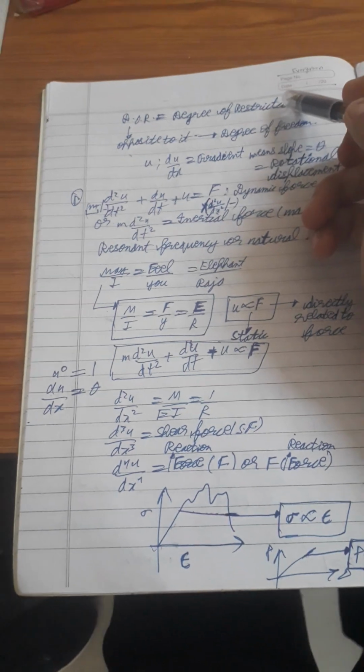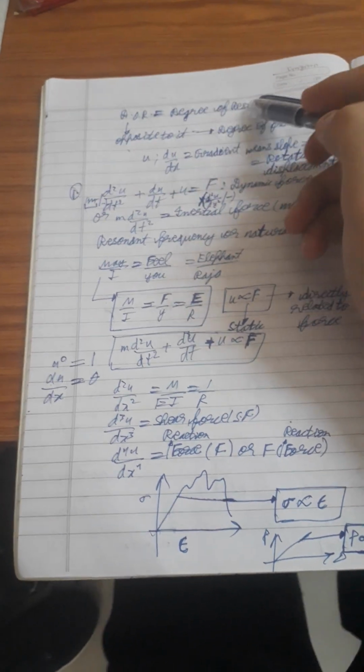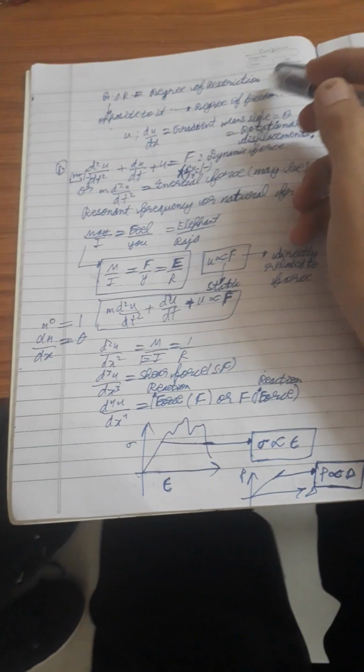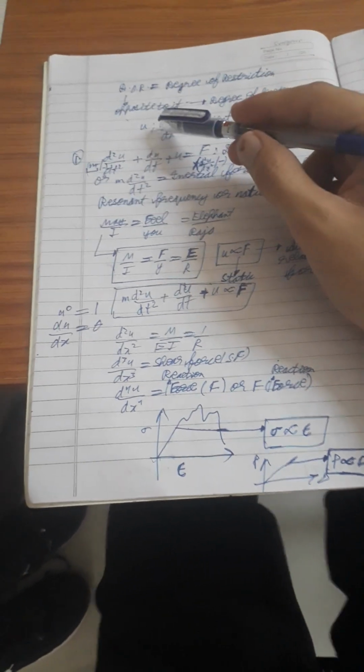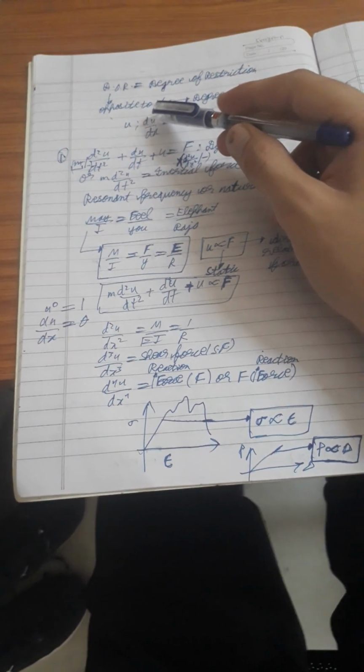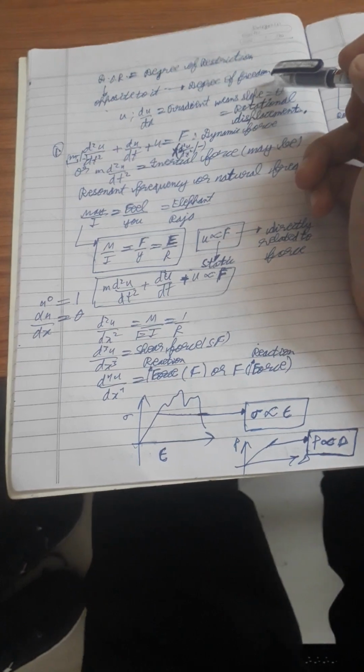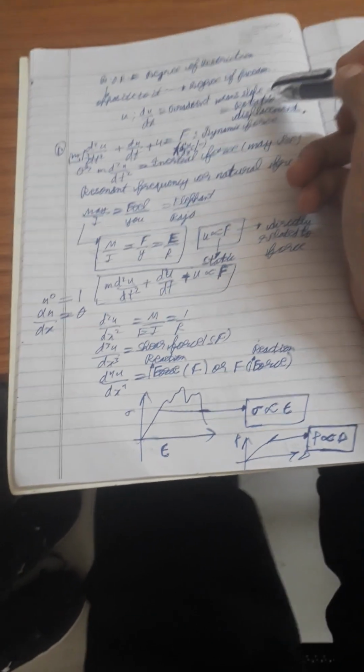Degree of restriction, DOR, is opposite to degree of freedom. U; du by dx is equal to gradient, meaning slope, which is equal to theta, the rotational displacement.